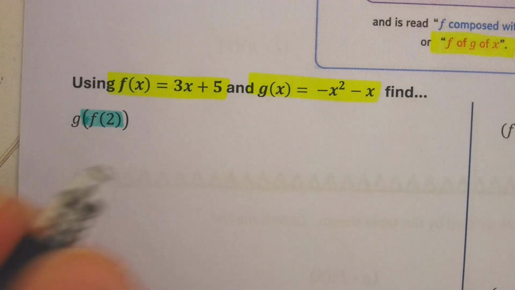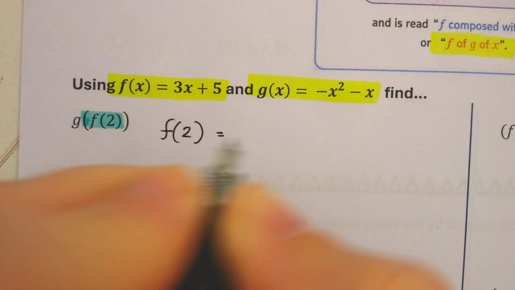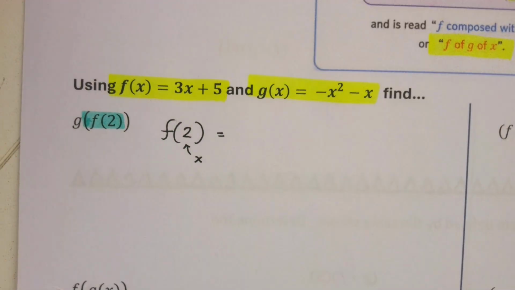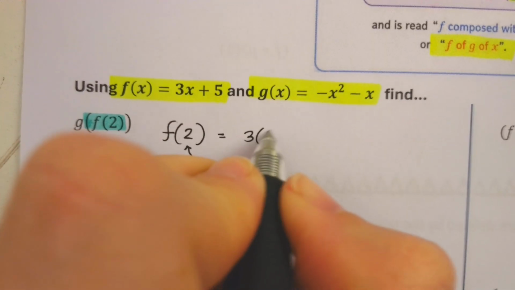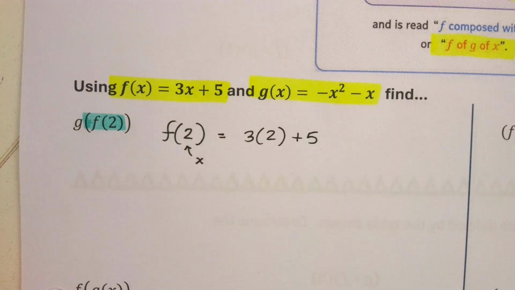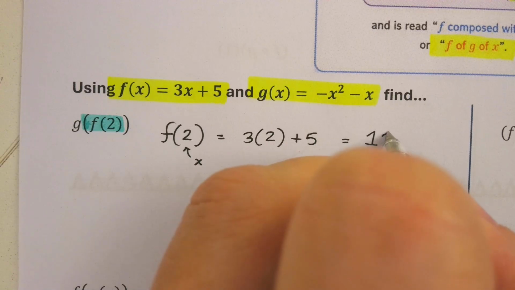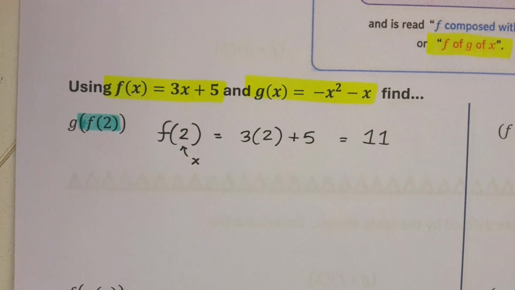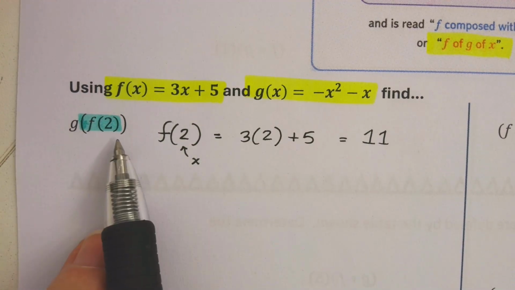Step 1, find f of 2. F of 2 equals, and then I'm going to take that 2, remember we're plugging that in for x in the f function. So we'll have 3 times 2 plus 5. That becomes 6 plus 5, and 6 plus 5, remember, is just 11. I believe I had this exact question in other notes. So remember, a composition means the output you get from one, which is 11, is now going to become the input for the next one.